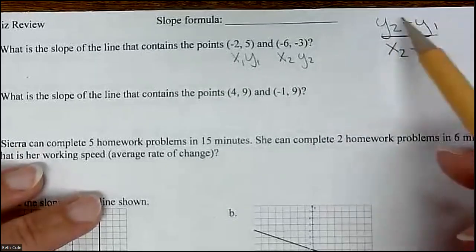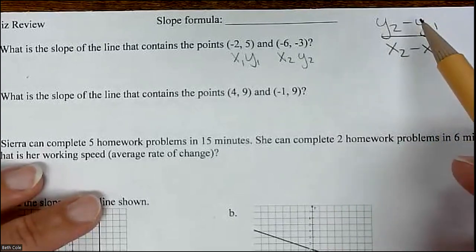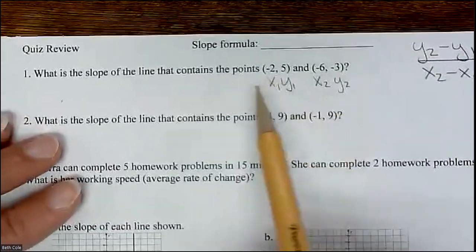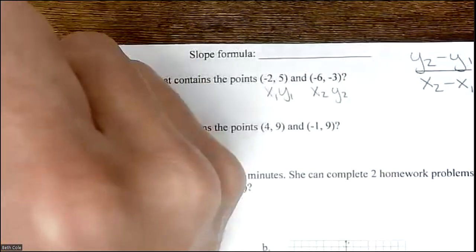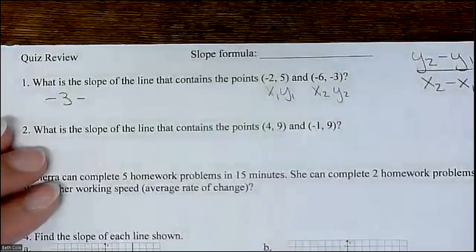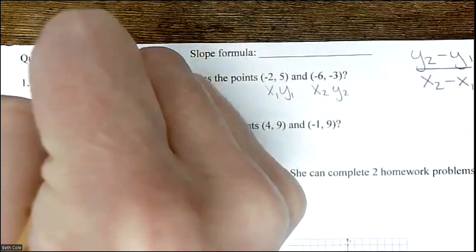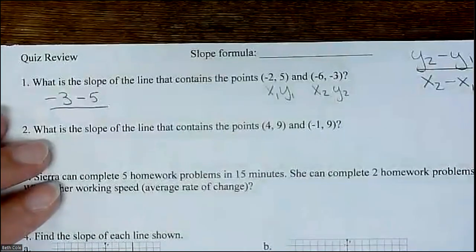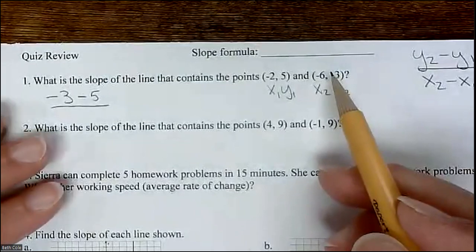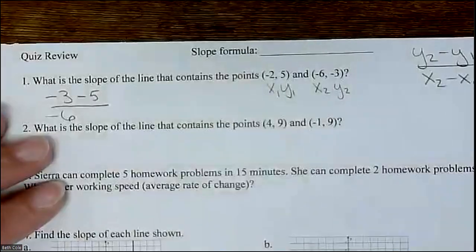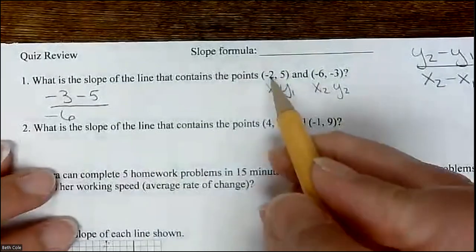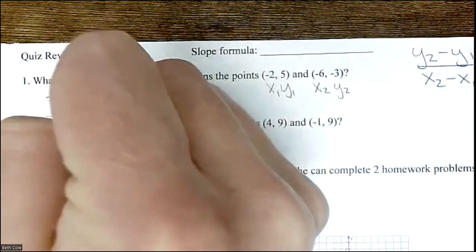So the first question on the quiz is going to be, what's your slope formula? We wrote that right here. Label your points, and then we're going to set it up. So it would be -3 minus which other number? Good, 5. Fraction bar. And then look, there's a lot of negatives, so be careful. It would be -6. Oh, good. It would be minus -2, which changes to +2.